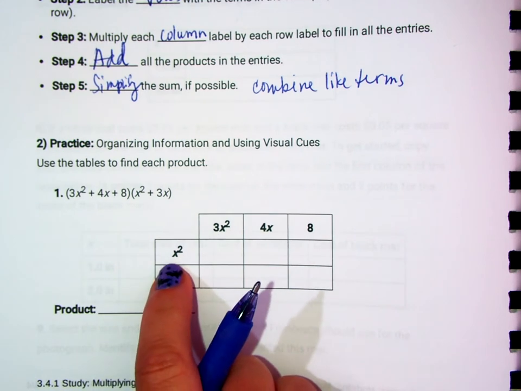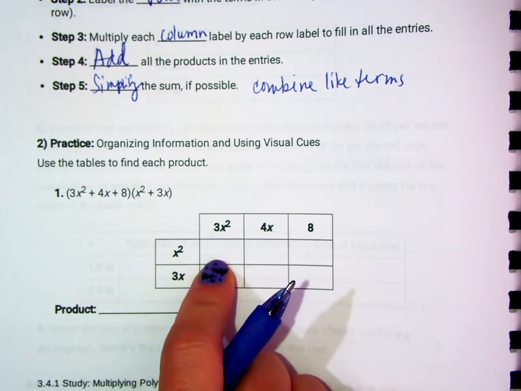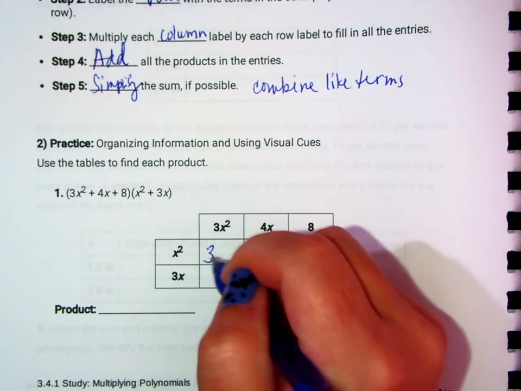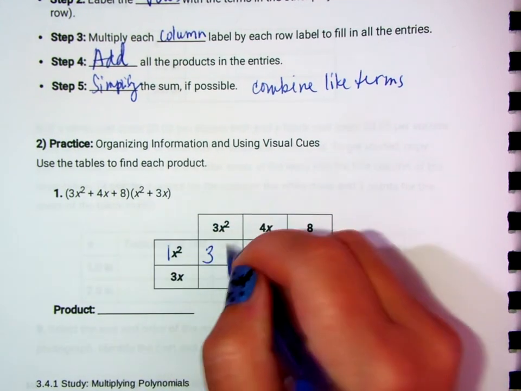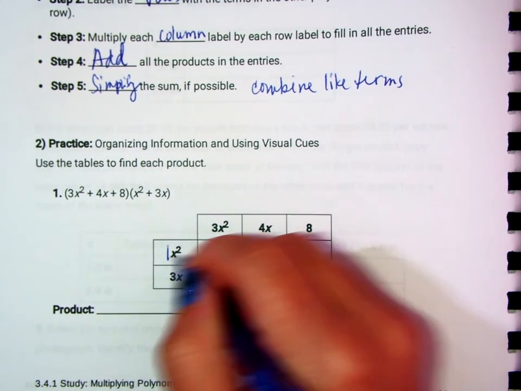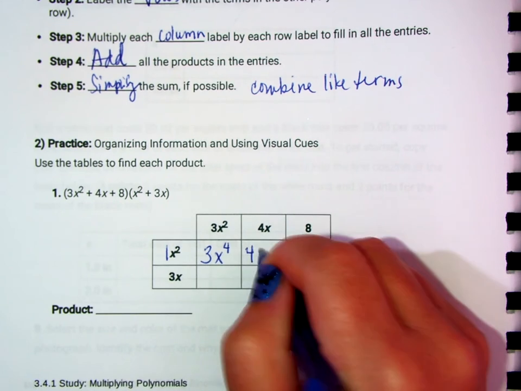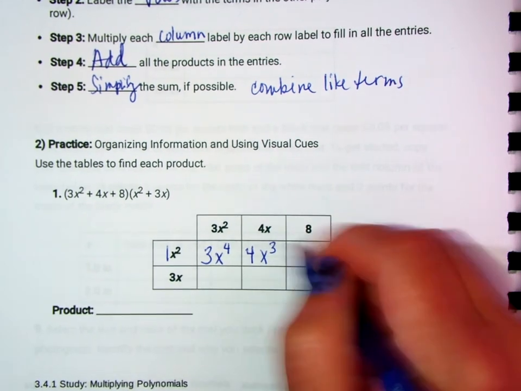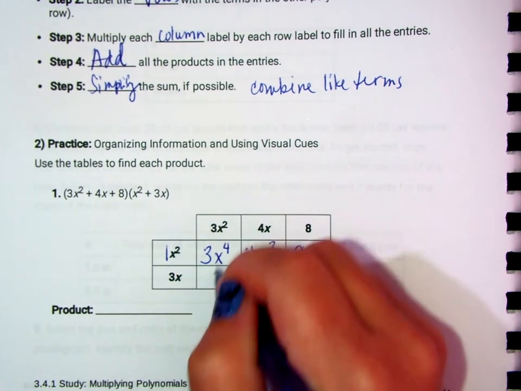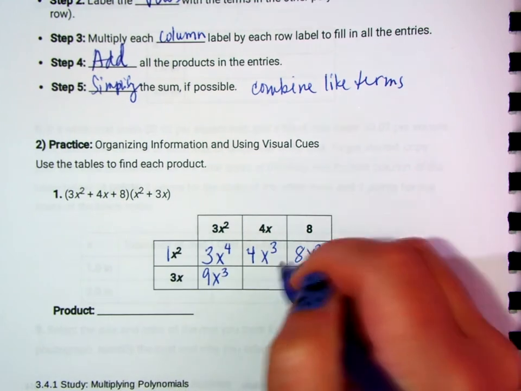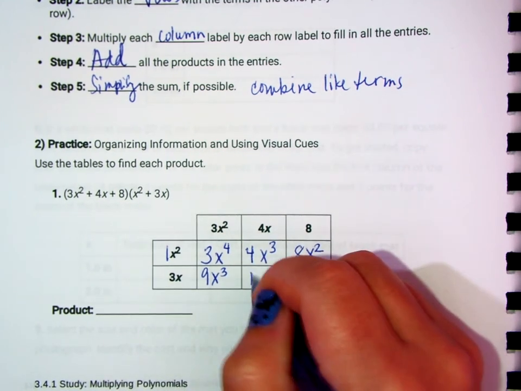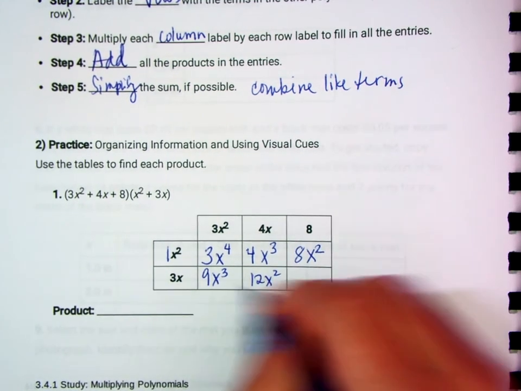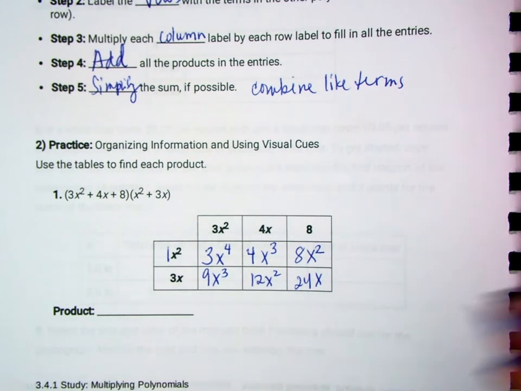So here I go. x squared times 3x squared, coefficient times coefficient, and then x squared times x squared. 4 times 1, x to the third, 8x squared, 9x to the third, 12x squared, and 24x. And then we're looking to combine like terms.